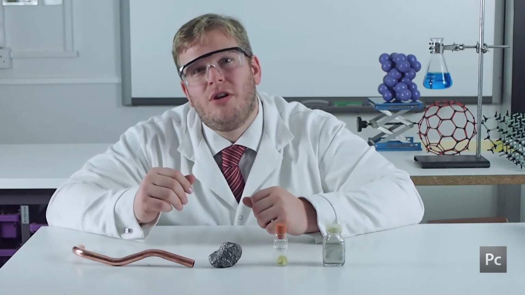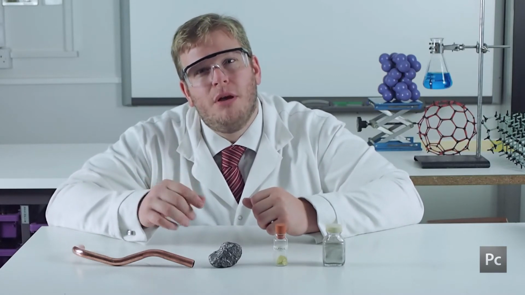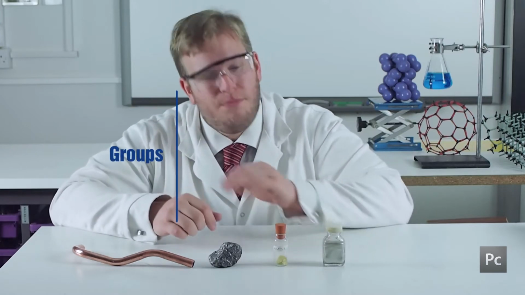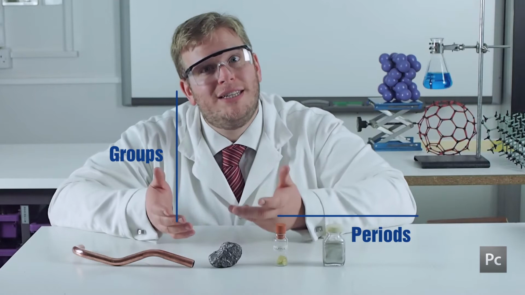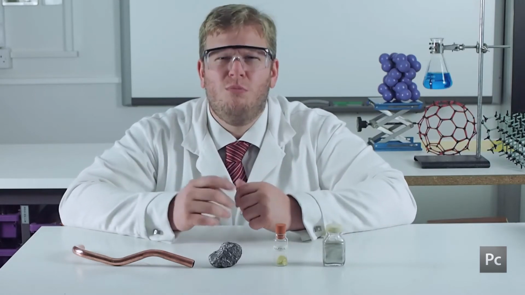When you look at the periodic table, I would like you to remember that groups go down and periods go across. That is how the periodic table got its name. More on why this is important later.